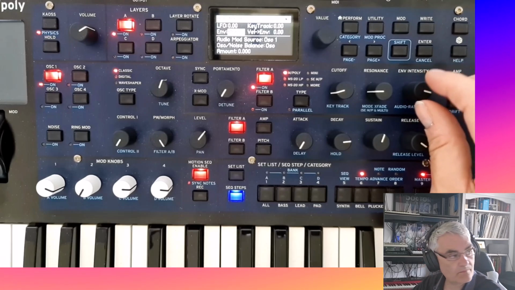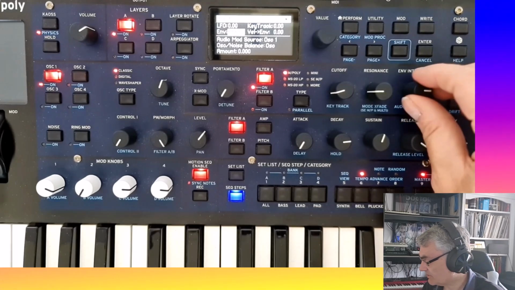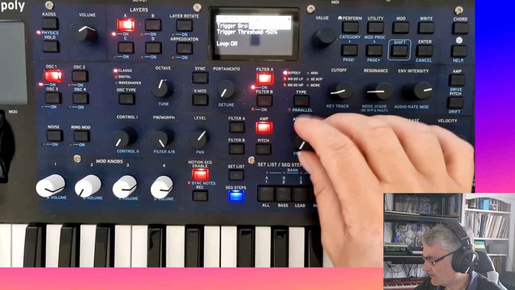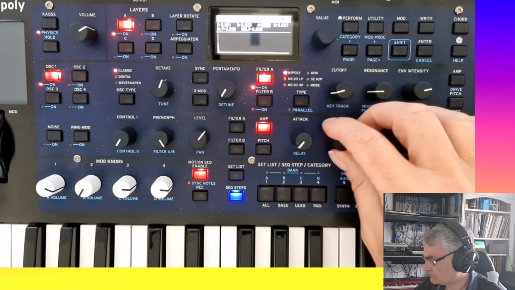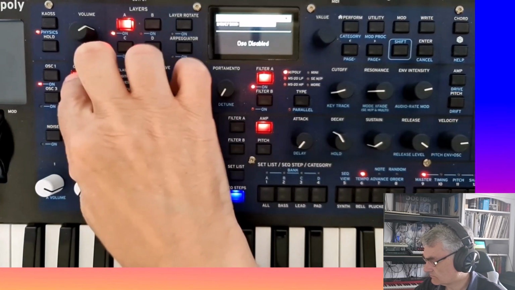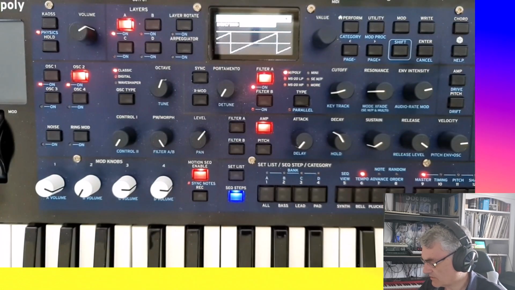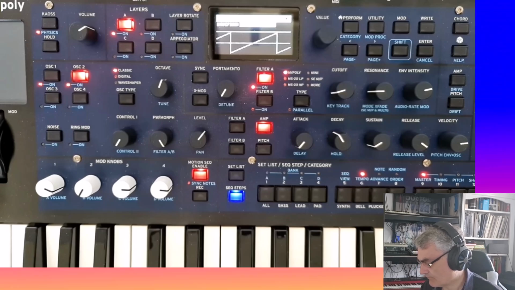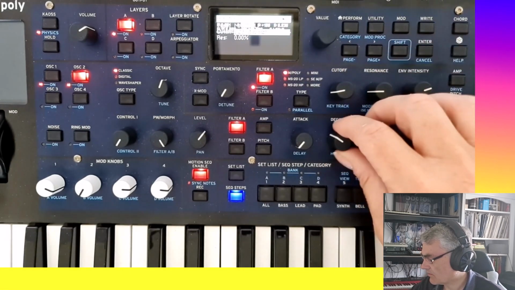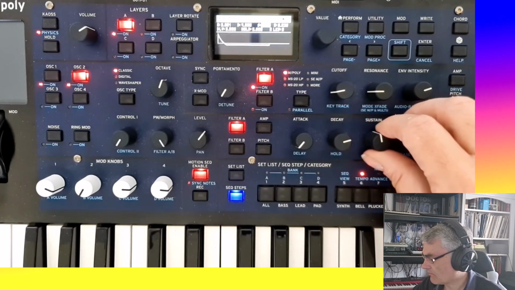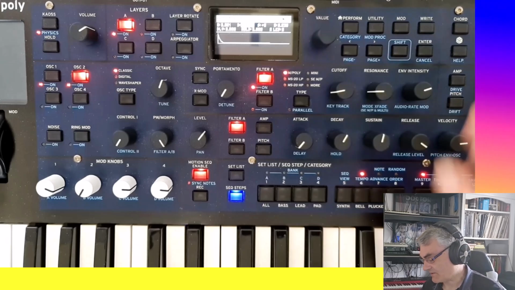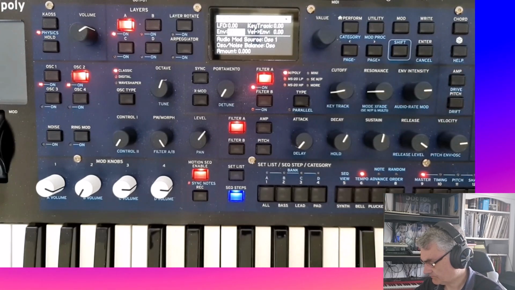So for now, we'll switch to something else now. We're going to look at using the motion sequencer with it. So let's just go get a basic sound that I could use. So I'm going to let's go for a dual oscillator. That's it. And okay, that's something that will work nicely in the motion sequencer.